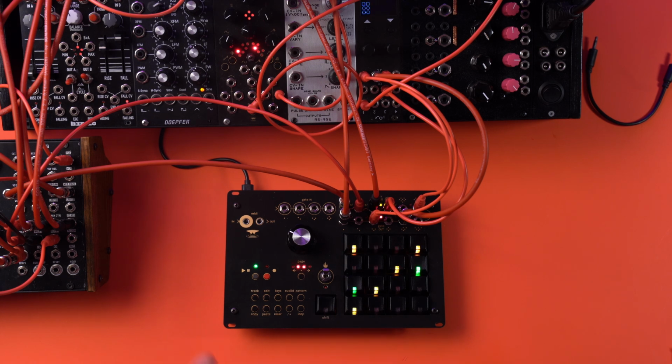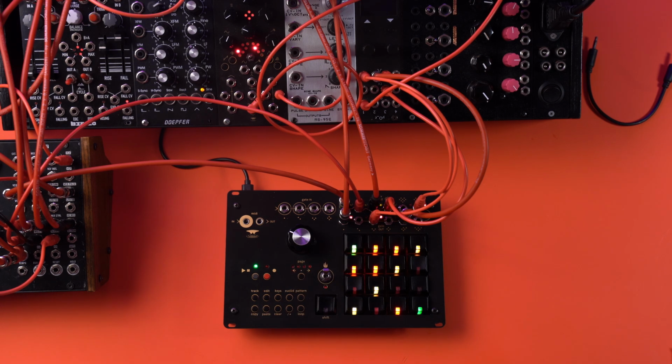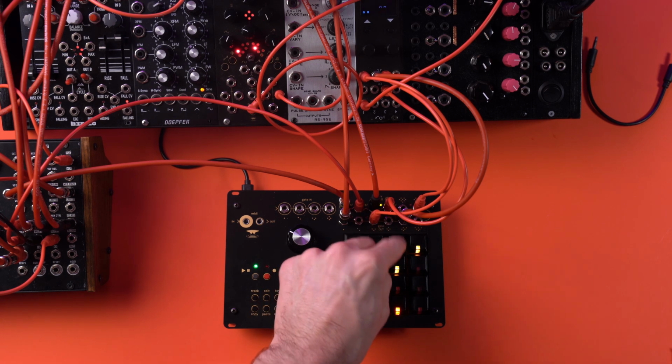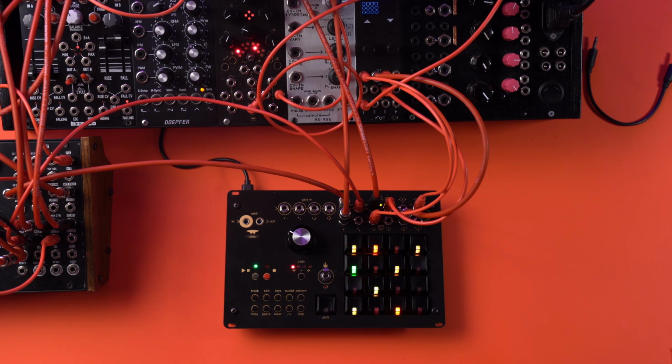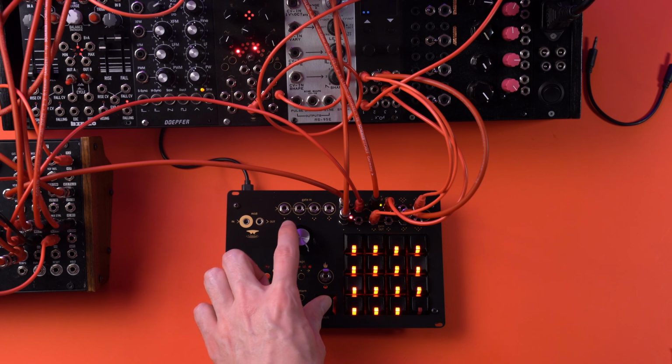And of course, you can layer them. You can have the Euclidean pattern playing and sequence more stuff on top of it. And the gate length takes the Euclidean into account.